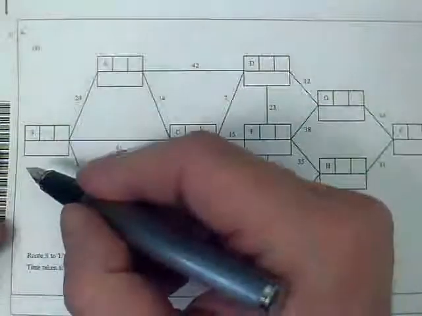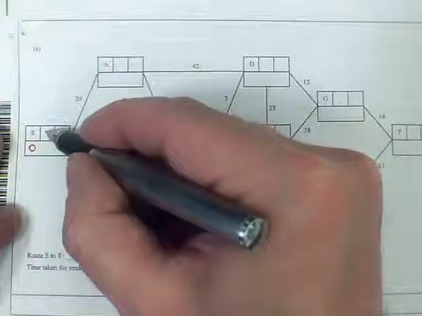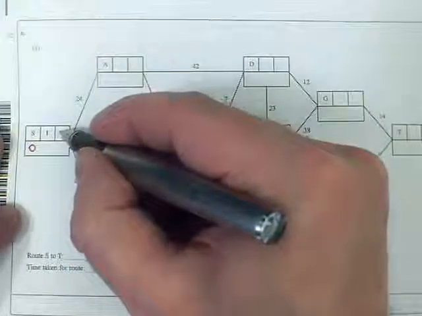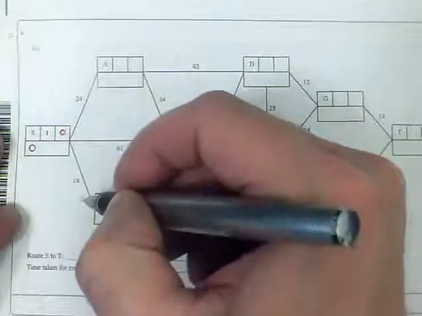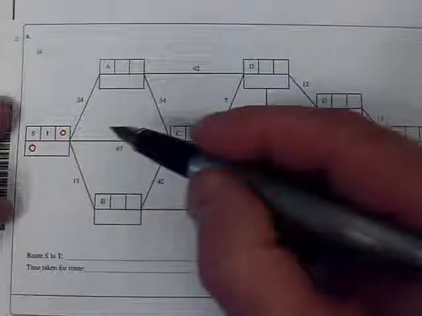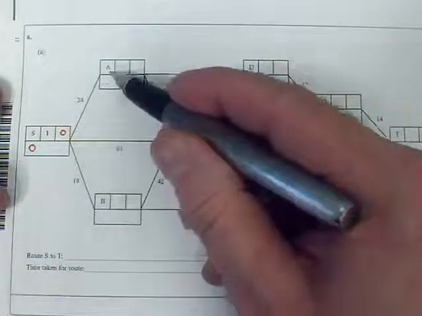So I can start this for you. We always start with 0 at S. S, or the start, is always the first one to be labelled. And it's always got a distance of 0, so that's always the same. But we do need a 0 in there. Don't leave it blank.